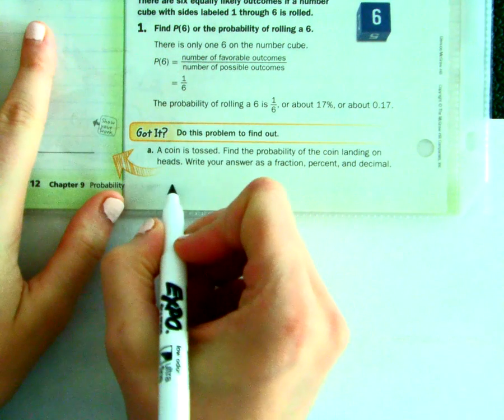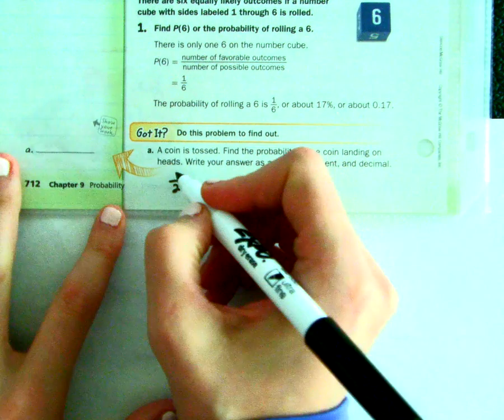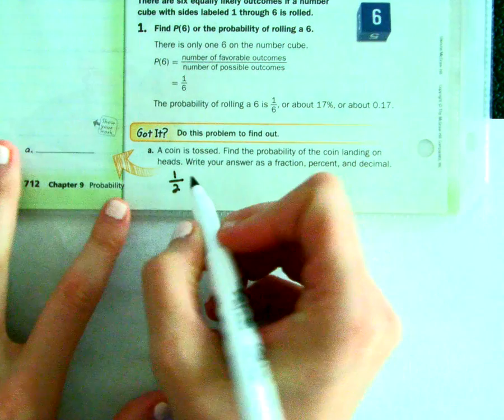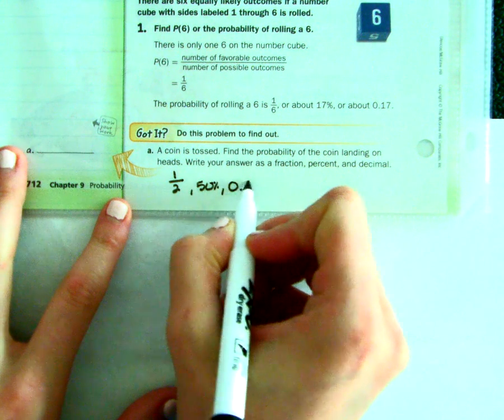So if we look at example A, a coin is tossed. Find the probability of a coin landing on heads and write your answer as a fraction, a percent, and a decimal. When we're thinking about probability, first we need to ask ourselves, how many possibilities do we have? When we flip a coin, we have heads or tails. So we have two possibilities, so that's our denominator. And then, how many chances do I have of landing on heads? Well, there's only one heads on a coin. So our probability of landing on heads is 1/2. As a percent, 1/2 is 50%. And as a decimal, it would be 0.5.